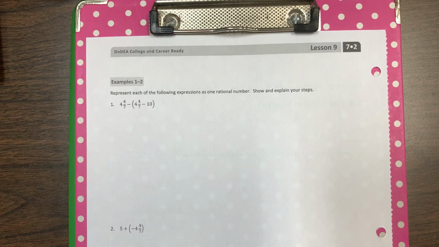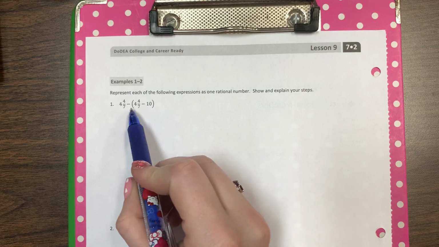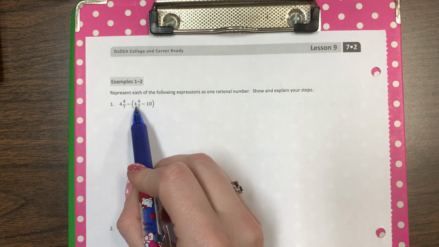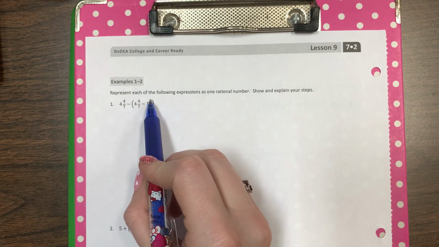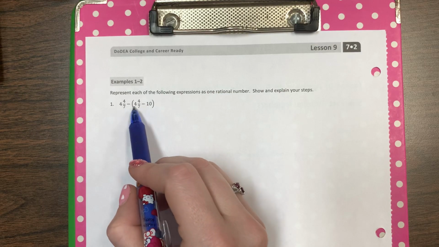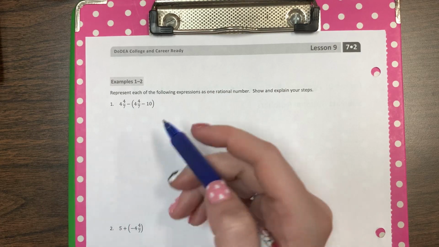We are going to continue with talking about rational numbers and adding and subtracting. So this is a special example. Notice that we have a minus sign and then we have parentheses. So it means we are subtracting everything inside the parentheses.